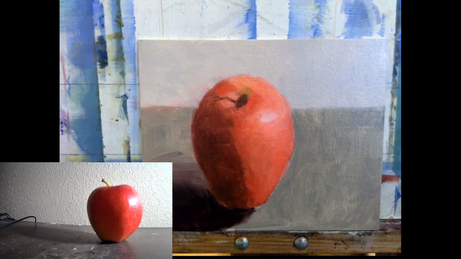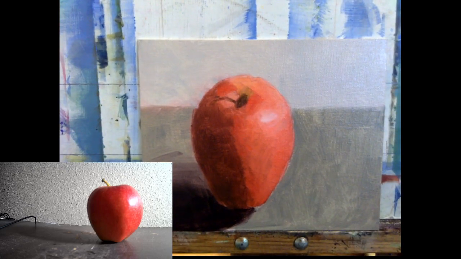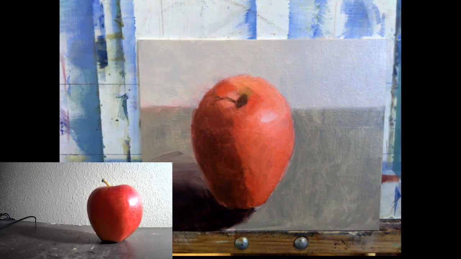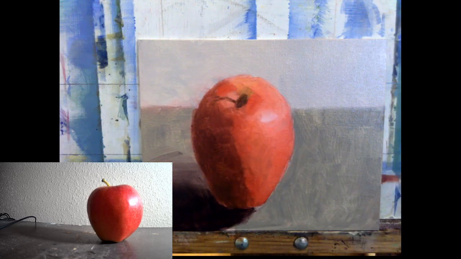Okay, and then I have a stem. I'll use a smaller brush because this is kind of a big brush for a stem. Let me pick something more like this that will help. So, smaller details. Oh, okay, and I will mix a color for it too because you can see it is not red. It's more of a light green.